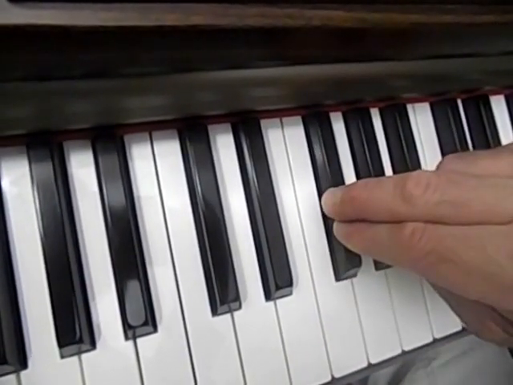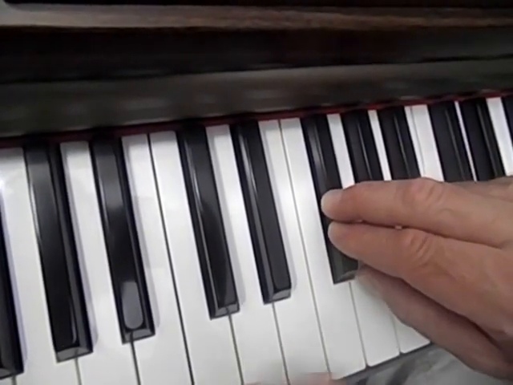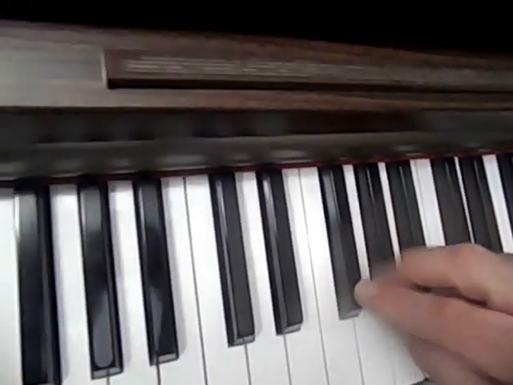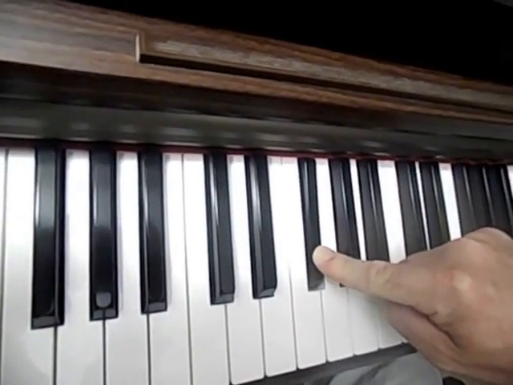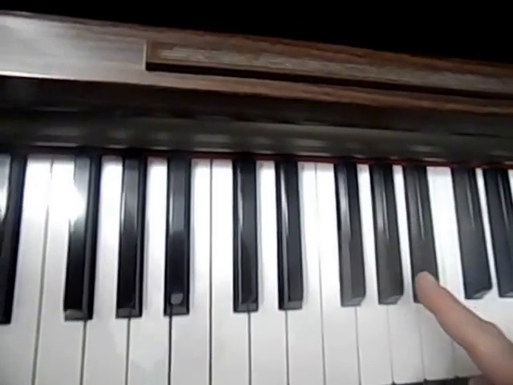So these notes kind of get 2 names, and as I'm going to start talking about scales, it's the scale that tells you when to call this a G flat or an F sharp. I'm going to show you a few of these.